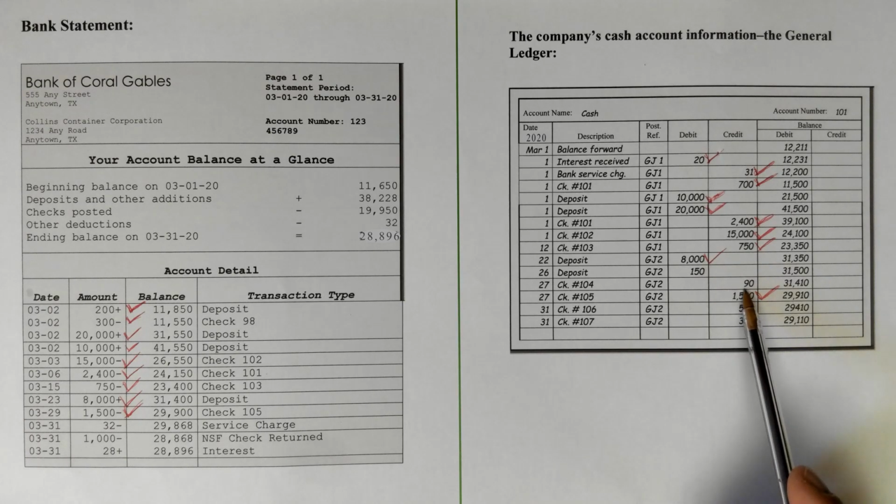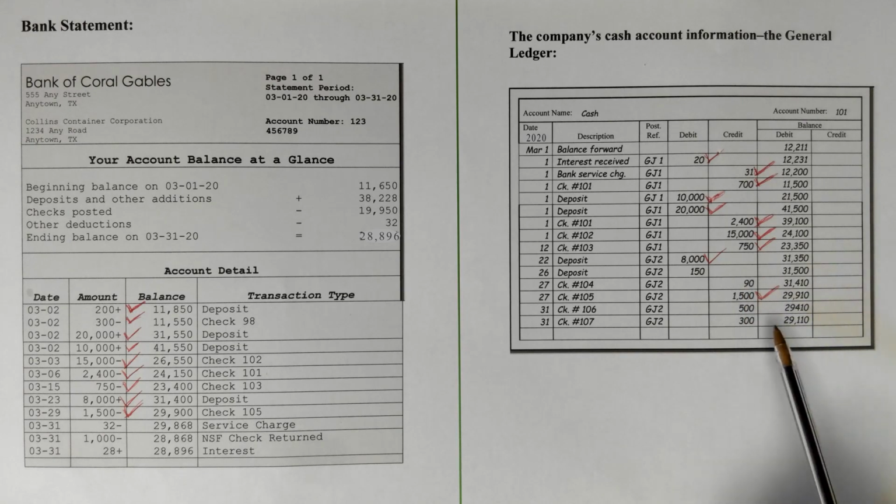And then we have some outstanding checks, $90, $500, $300. These three outstanding checks have not cleared our bank account yet, but they will. So on the bank side of the reconciliation, we will go ahead and deduct these three amounts as reconciling items.